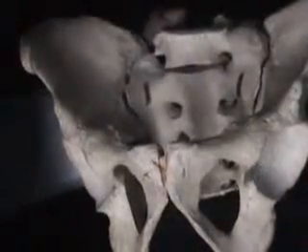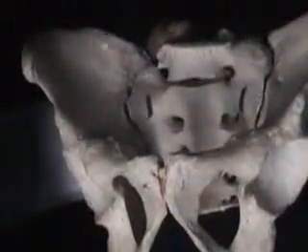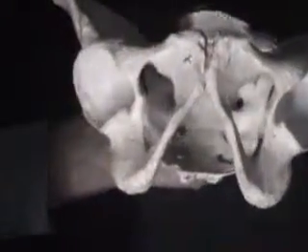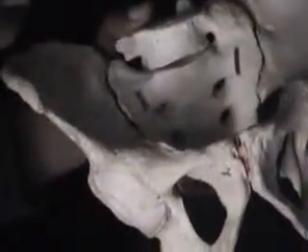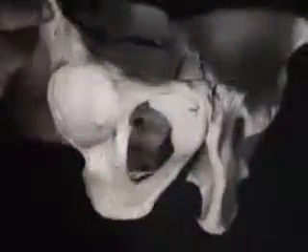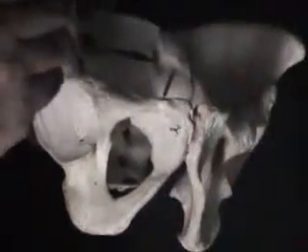The bones of the pelvis are as follows: the hip bone, the sacrum, and the coccyx. The hip bone is further divided into the following: a superior ilium, a posterior ischium, and an anterior pubis.